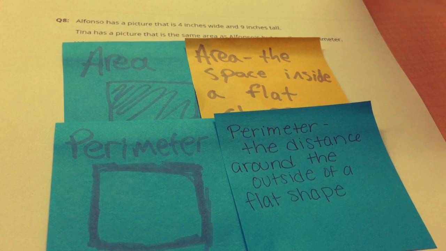Good job. I have a problem that we will solve using area and perimeter. Let's get started.